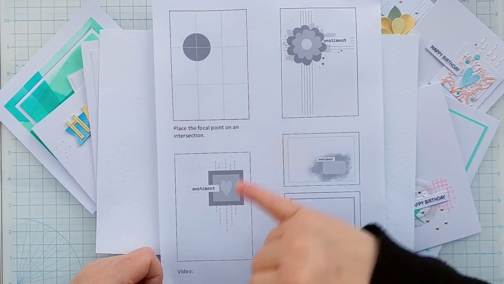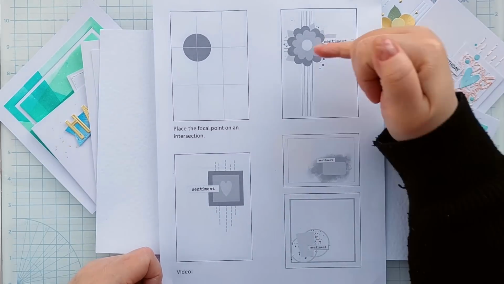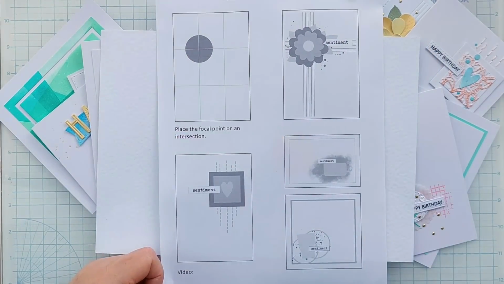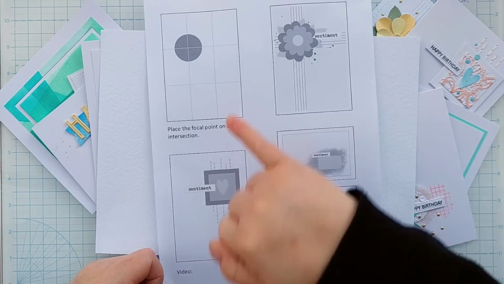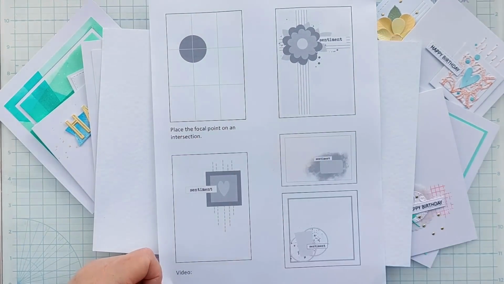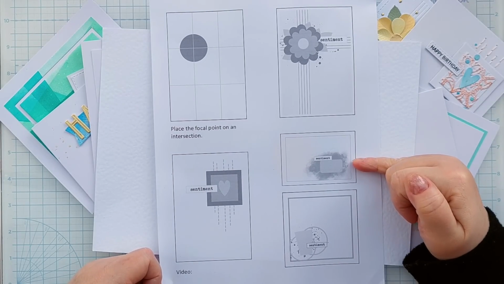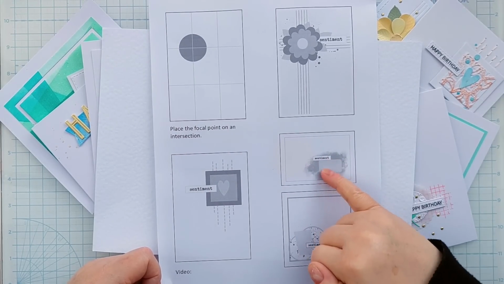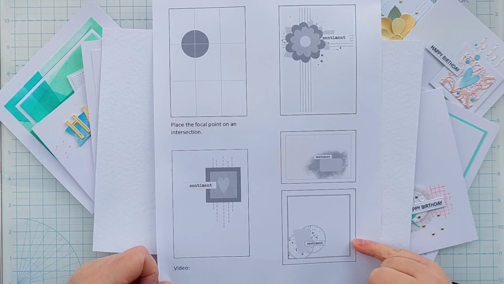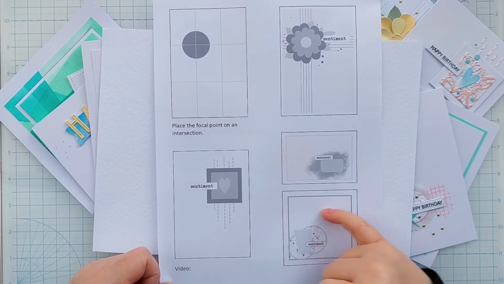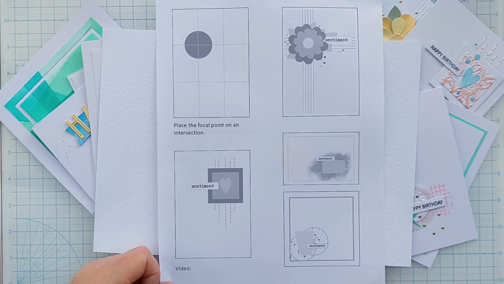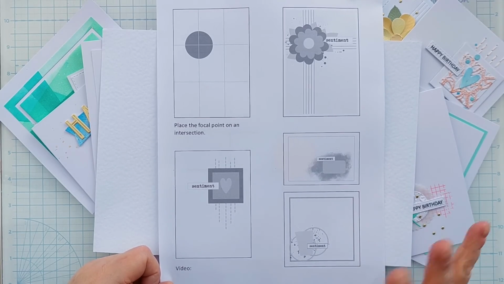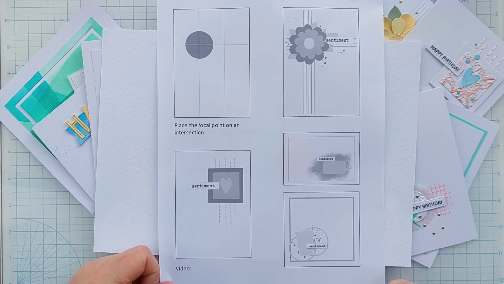So I've got 2 portrait here where I've got this one on this intersection. I've got another portrait card here where the focal point is on this intersection. I've got a landscape card here where the focal point is down here on this intersection, and a square card where if you divide that into 3, the focal point is here on this intersection. So without further ado, let's get into the actual making and doing of this video.